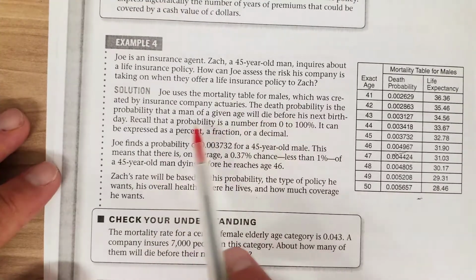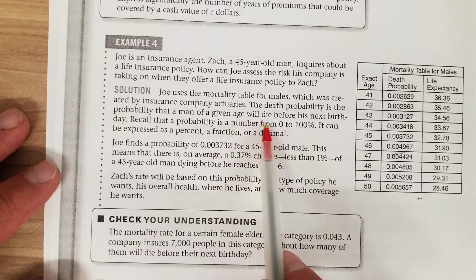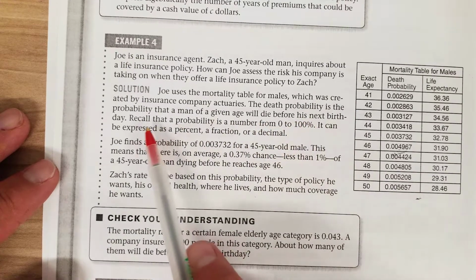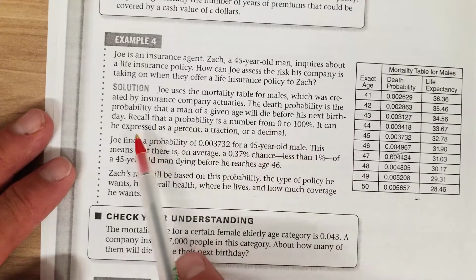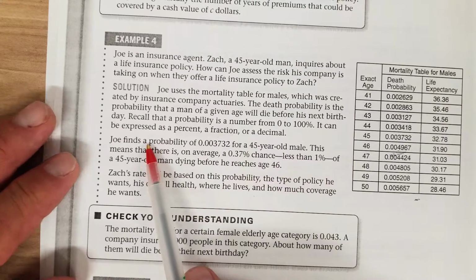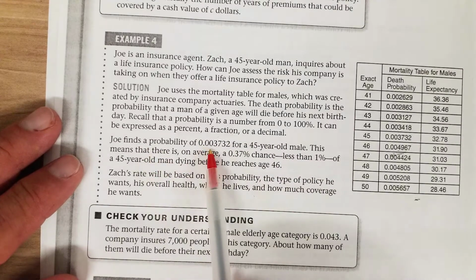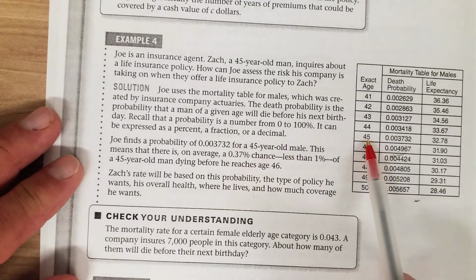The death probability is the probability that a man of a given age will die before his next birthday. Recall that a probability is a number somewhere between 0 and 100%. It can be expressed as a percent, a fraction, or a decimal. Joe finds a probability of 0.003732 for a 45-year-old male right here in the table.